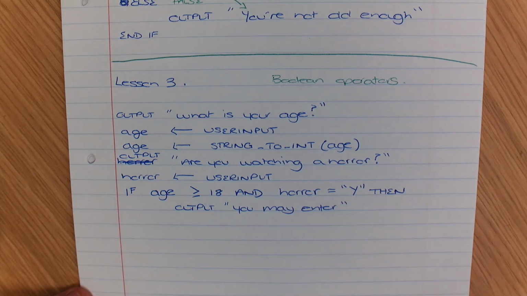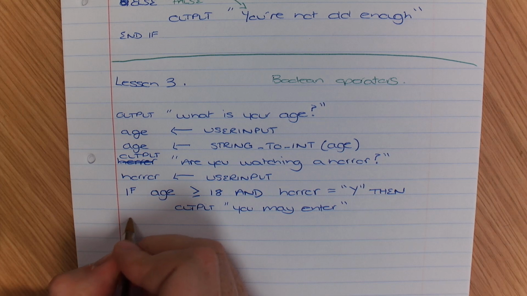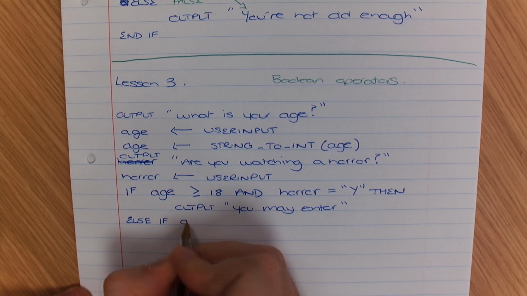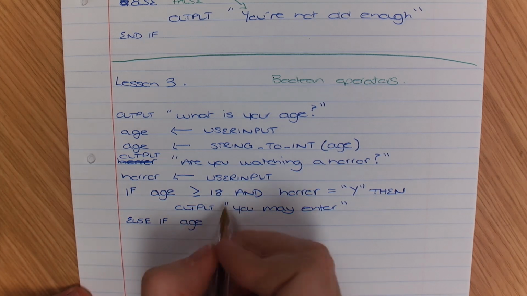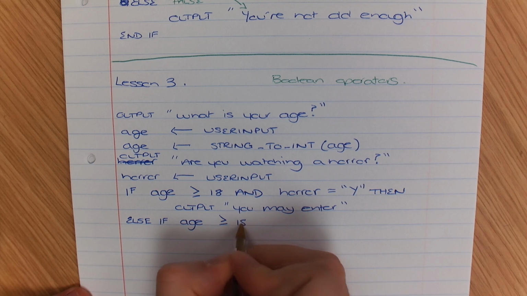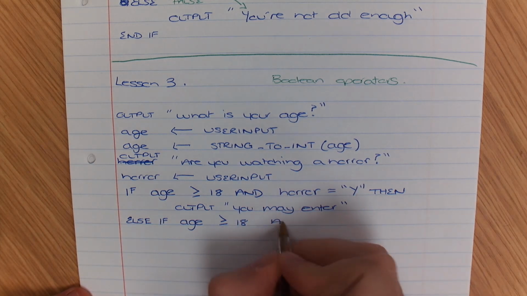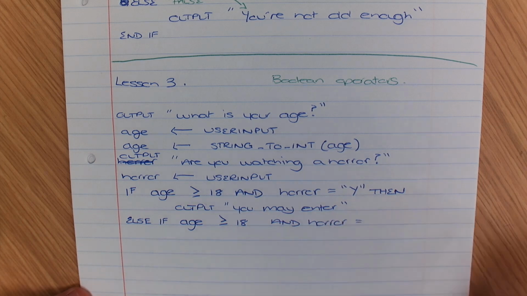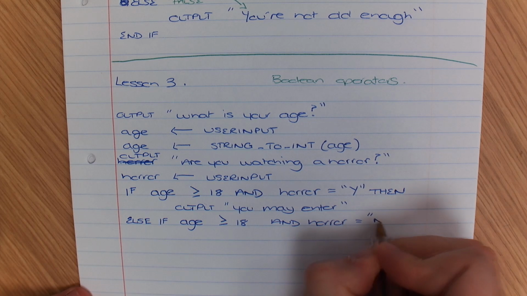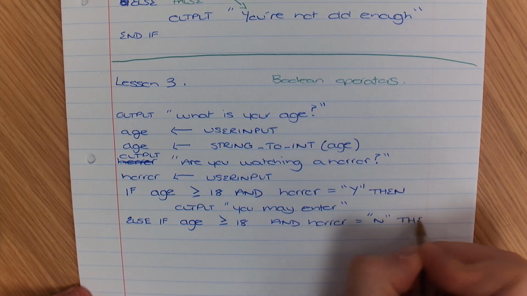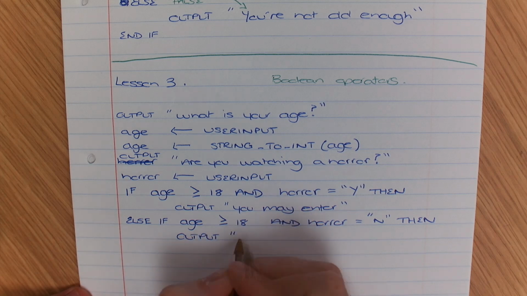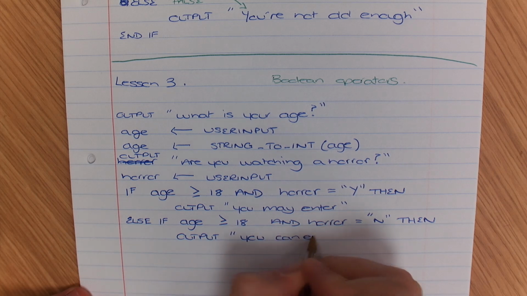This time we're going to say else if age is greater than or equal to 18 and horror equals n, then output "you can enter."